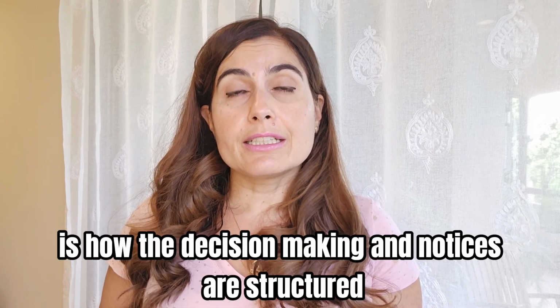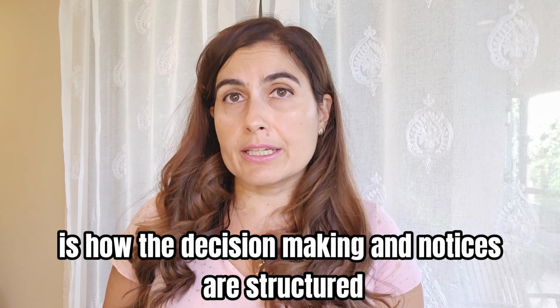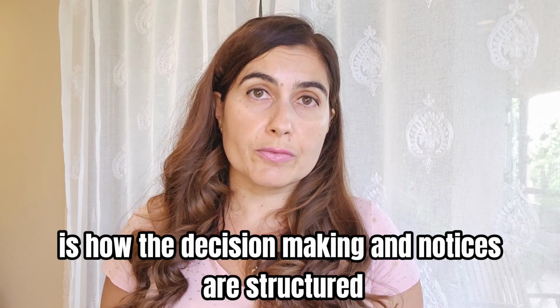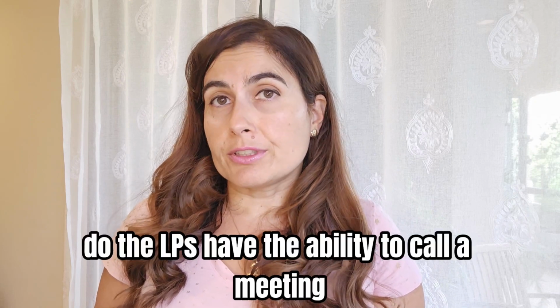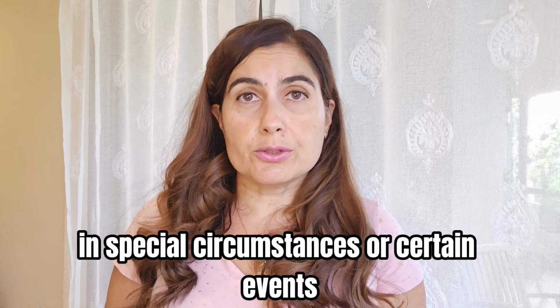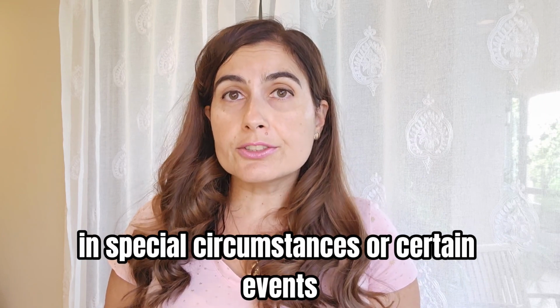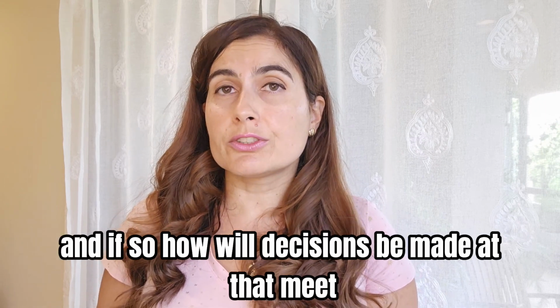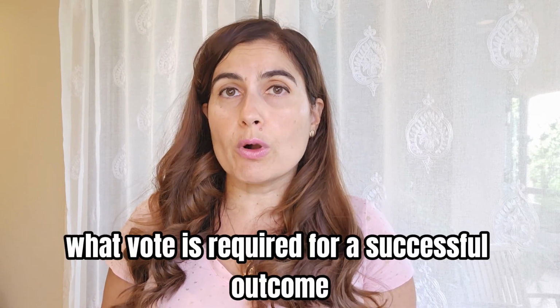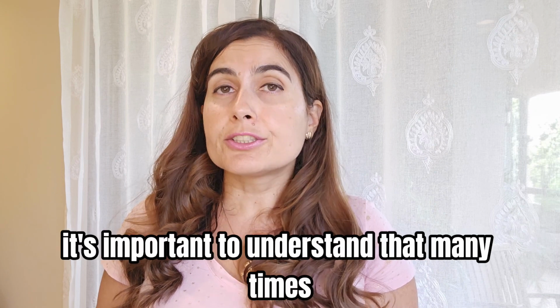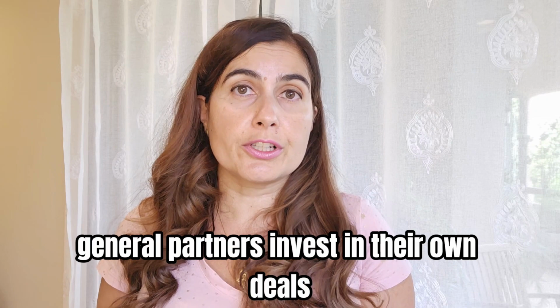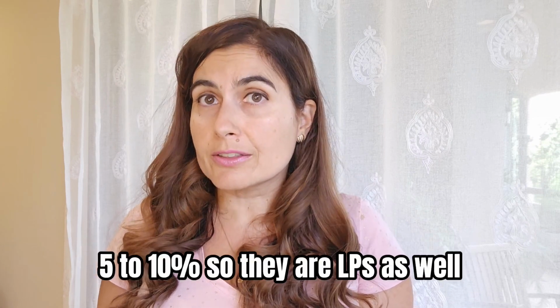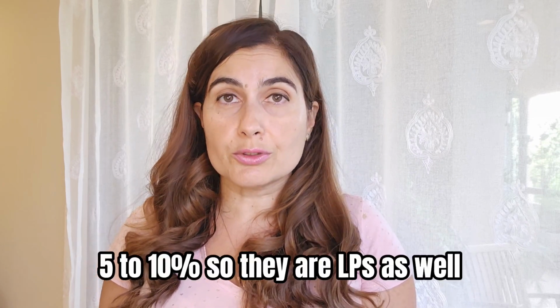Number 3 is how the decision making and notices are structured. Specifically, do the LPs have the ability to call a meeting in special circumstances or certain events? And if so, how will decisions be made at that meeting? What vote is required for a successful outcome? And it's important to understand that many times general partners invest in their own deals 5 to 10%, so they are LPs as well.